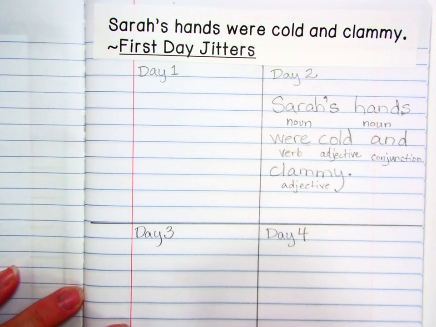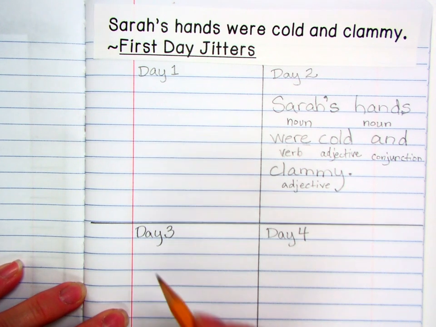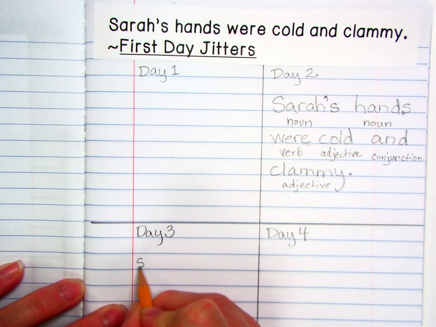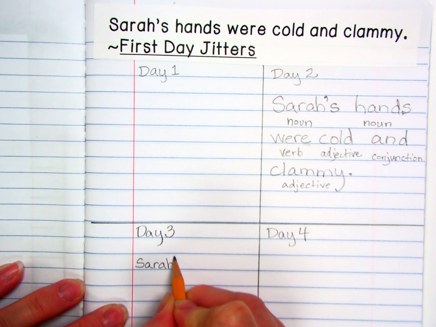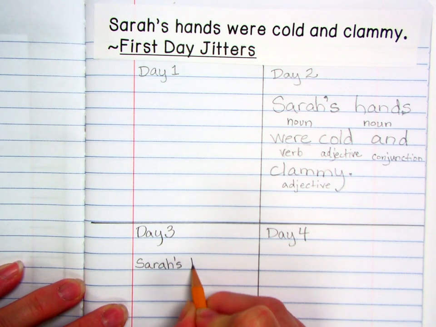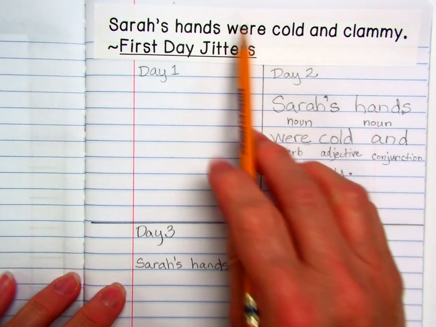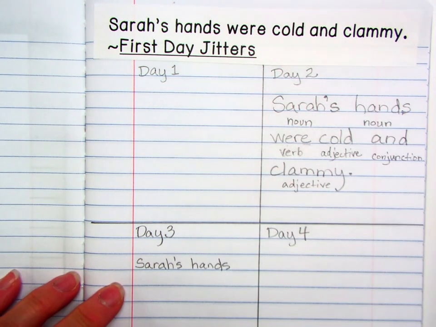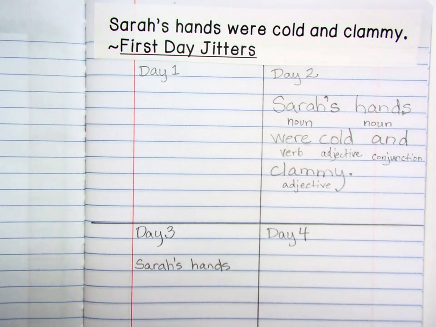So, let's start with Sarah's hands, because we're not changing what the sentence is about. But we can add something in here. Were cold and clammy. Now, we could put in there a different adjective. Instead of saying cold, we could say frigid or chilly.